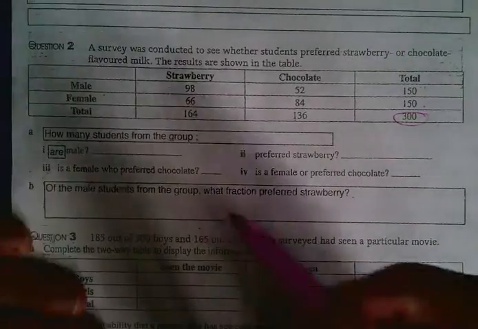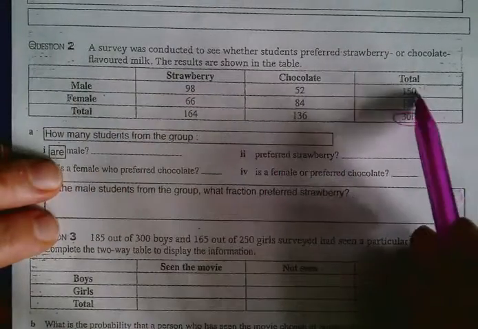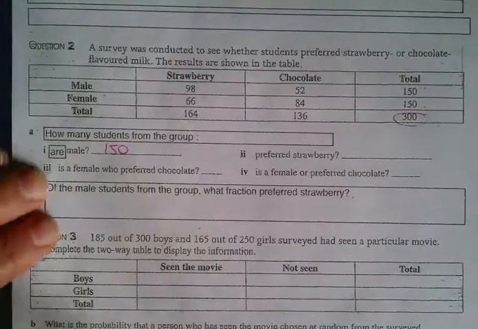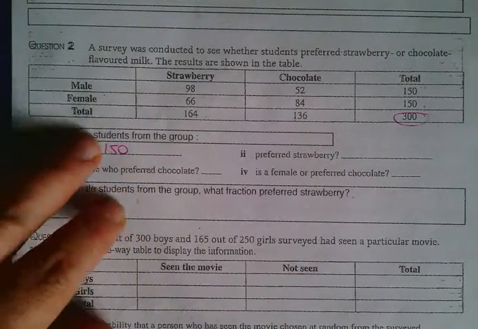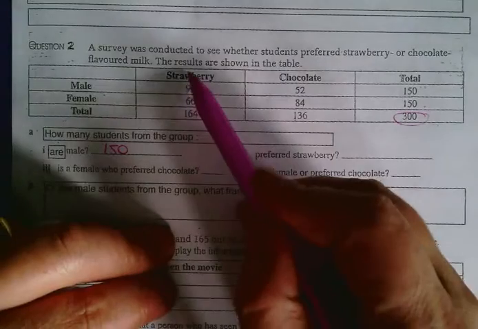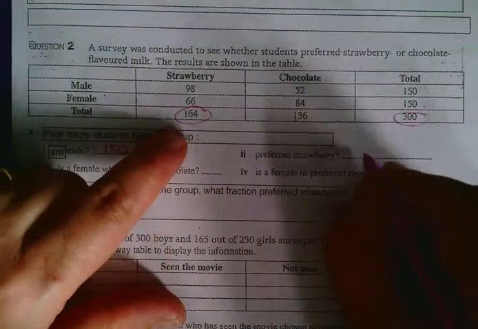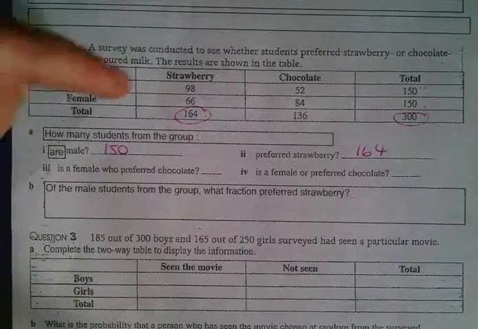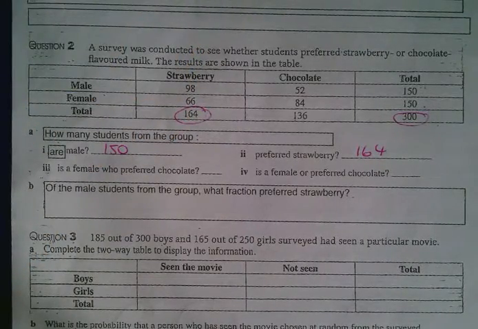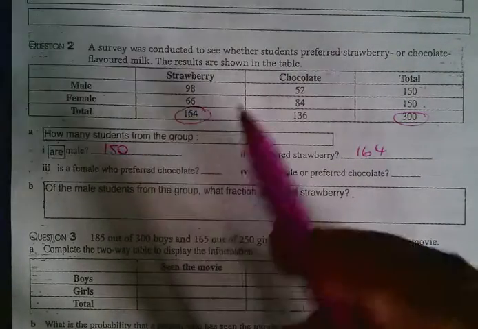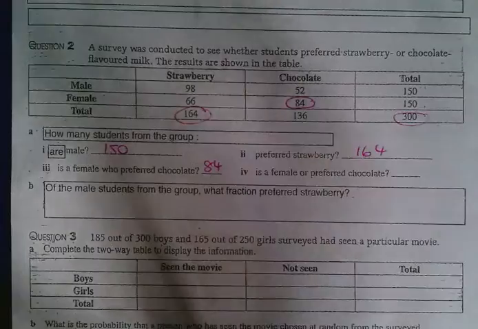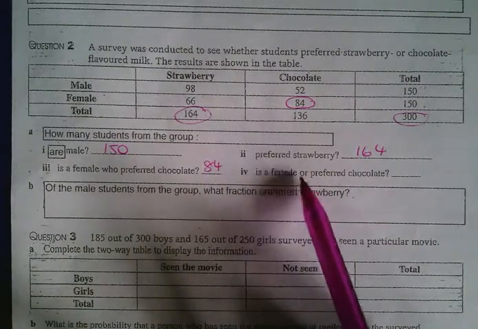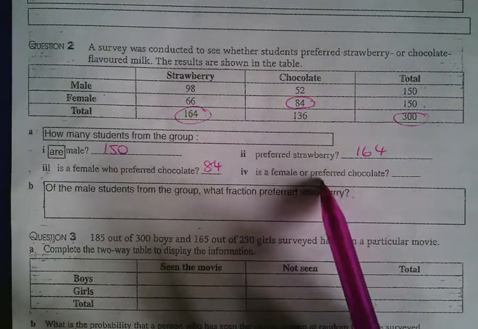So how many students from the group are male? So looking across, we've got 150 males. The next question is, how many students from the group, so it's asking for the students, how many students preferred strawberry? And that would be this, 164 students like strawberry, because there were 98 males and 66 females. How many students from this group is a female who prefers chocolate? So we want female and chocolate. That's 84.